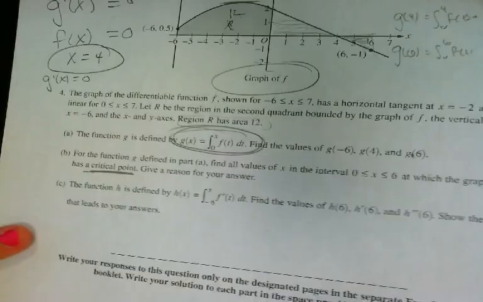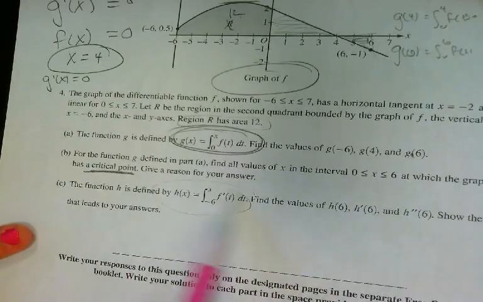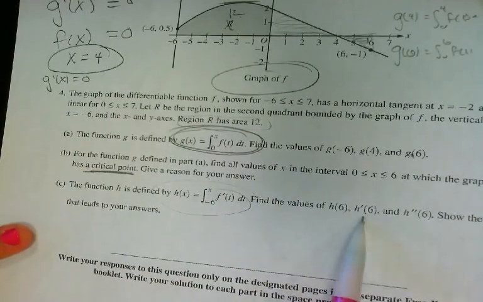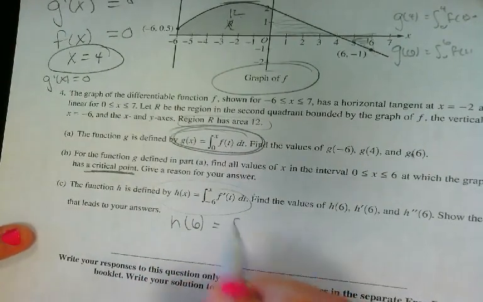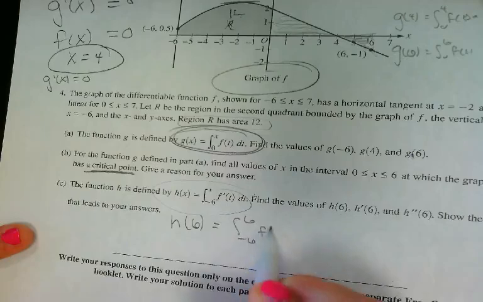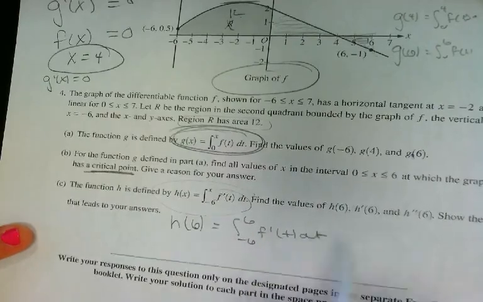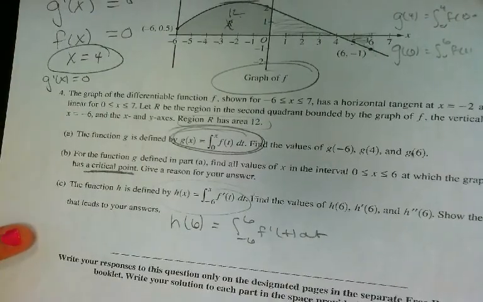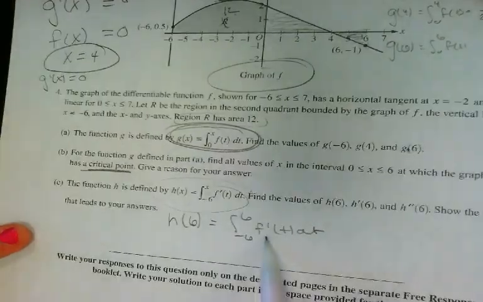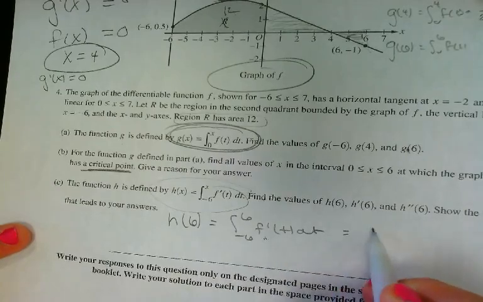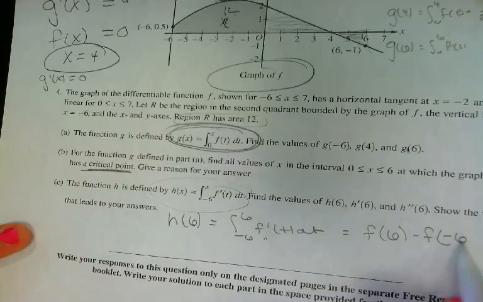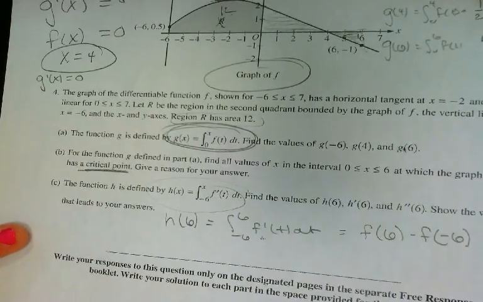Part C. The function h is defined by this integral. Find the values of h of 6, h prime of 6, and h double prime. So again, pretty straightforward, and just plugging this into the first x. So I want the area from -6 to 6 of f prime of t. Well, I don't have the area of f prime of t, but all I have to do is integrate. What do I get when I integrate f prime of t? F. So I'm going to get f of 6 minus f of -6, which again is super easy to find.